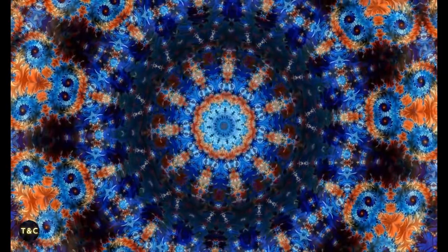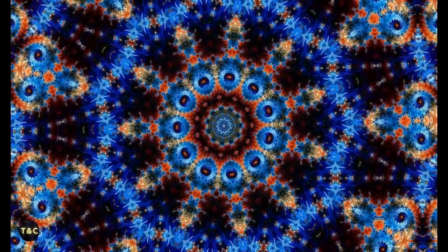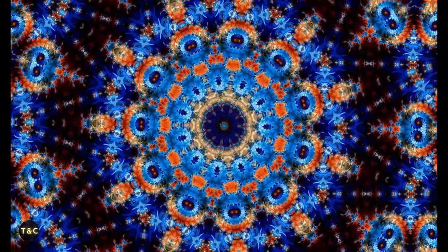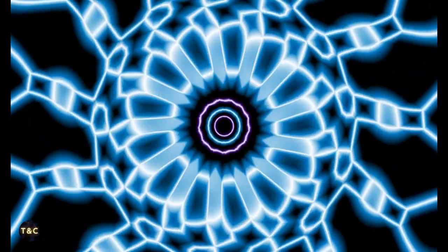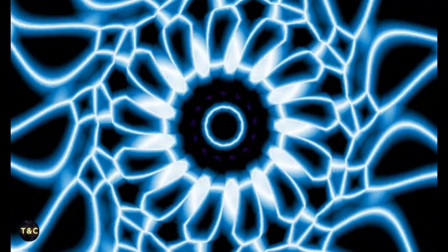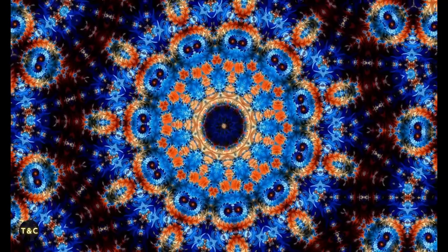One reason is that fractals embody a principle known as self-similarity. That is, they look the same at different scales. This means that no matter how closely you examine a fractal pattern, you'll always find smaller versions of the same pattern. This self-similarity is what gives fractals their incredible complexity and beauty.